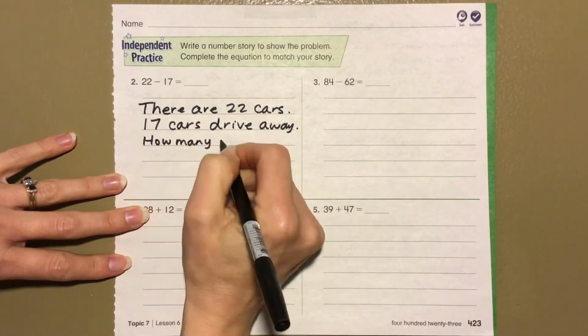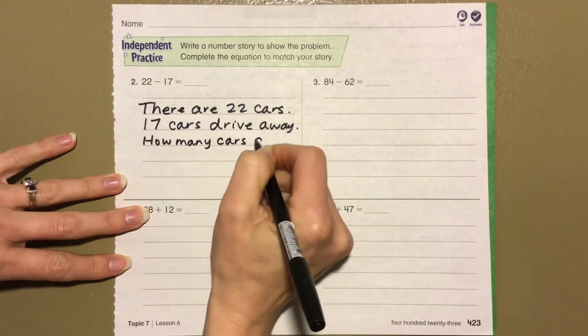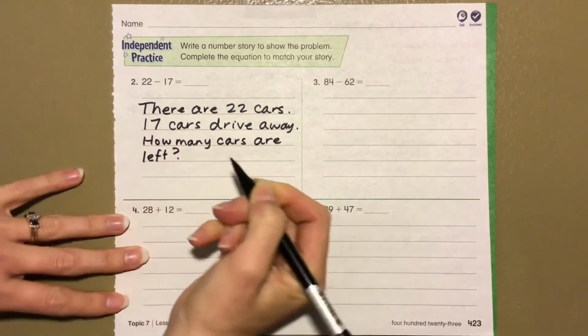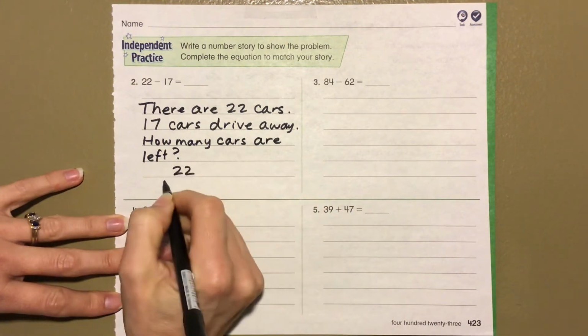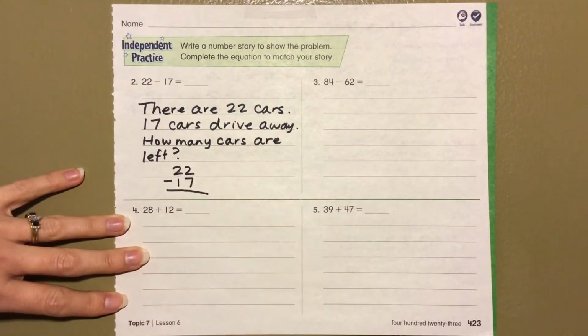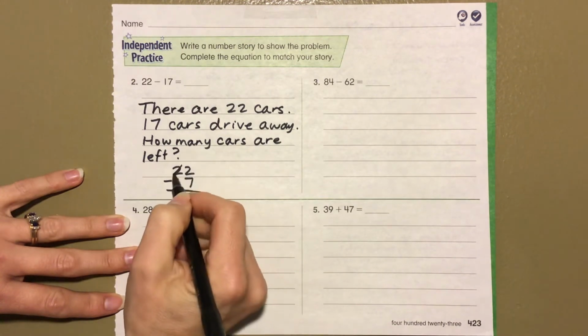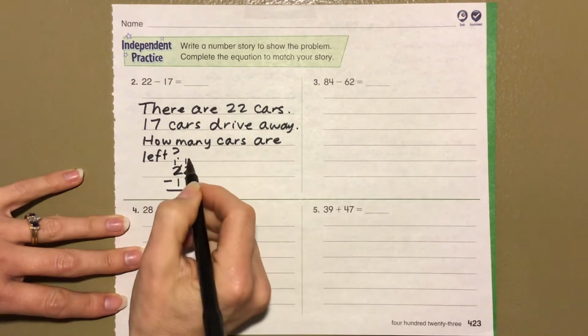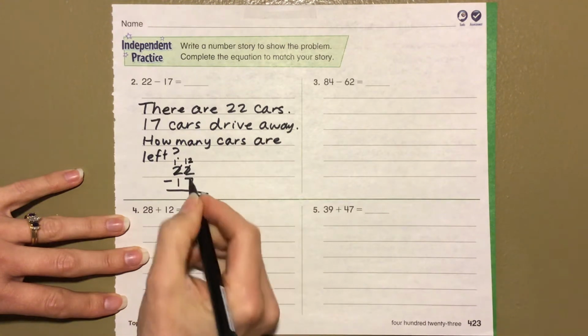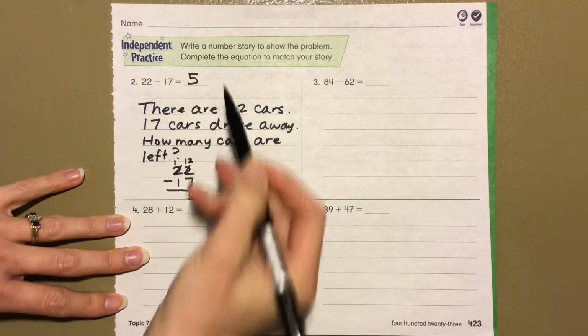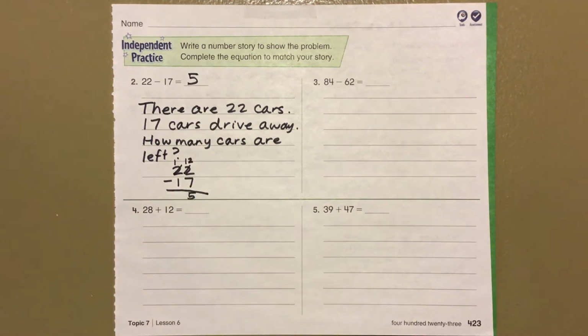How many cars are left? So let's go do that. 22 minus 17. I'm going to stack it and subtract it. 2 minus 7 doesn't work, so we have to regroup. That becomes a 1. That becomes a 12. 12 minus 7 is 5. 1 minus 1 is nothing, so we know our answer is 5.